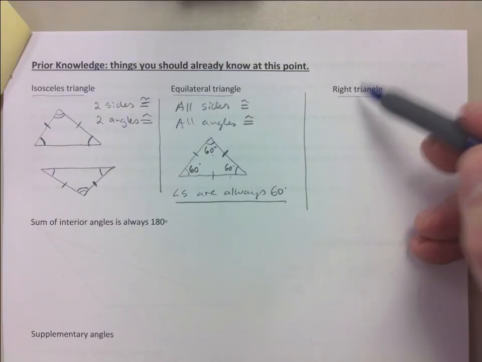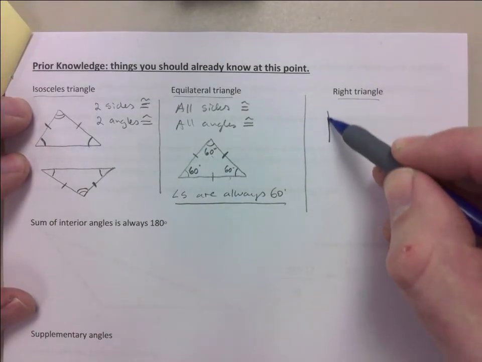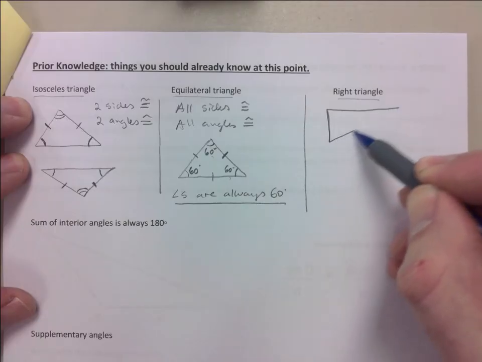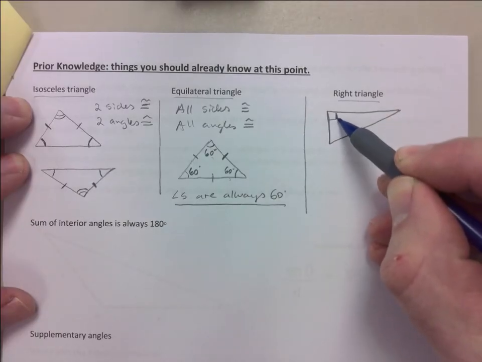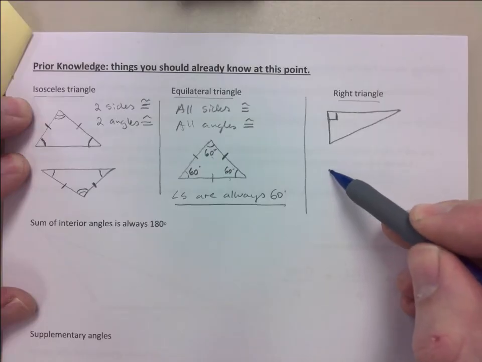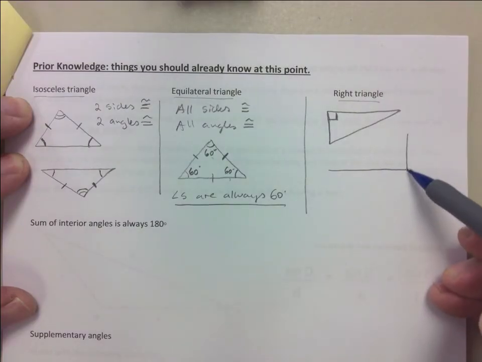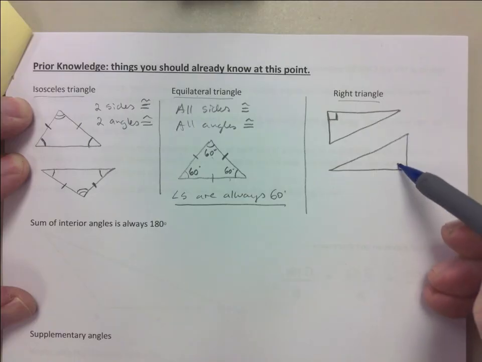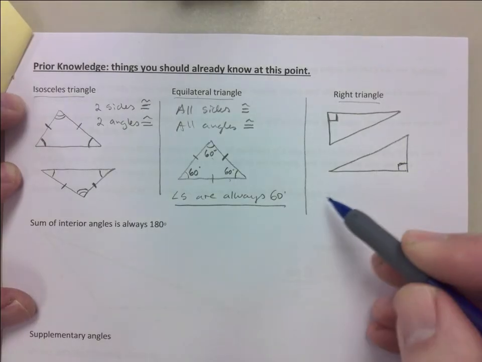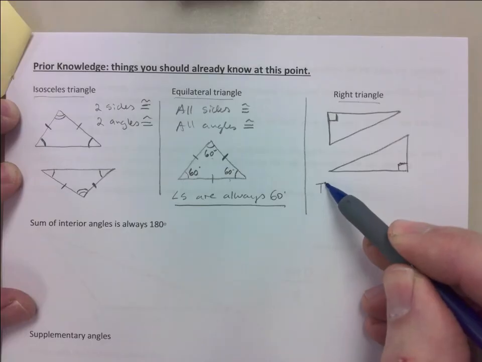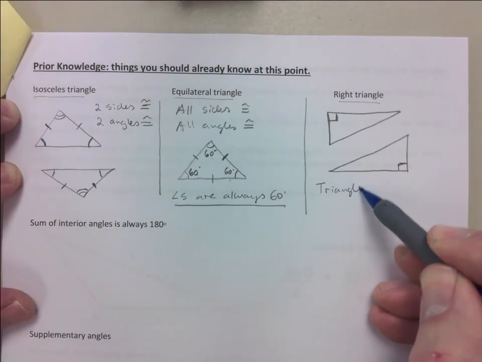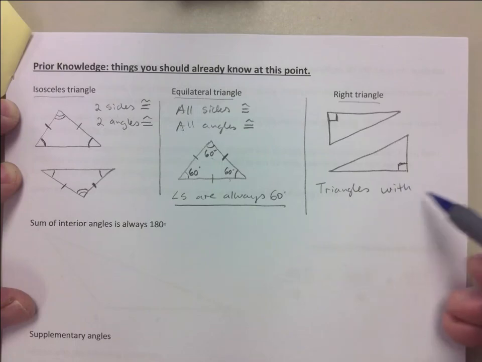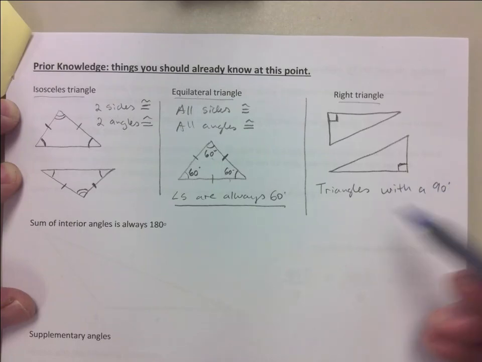Last but not least is a right triangle. It has at least one 90. Okay, we have the box like that. Sometimes it goes up, sometimes it goes down. Triangles with a 90-degree angle.